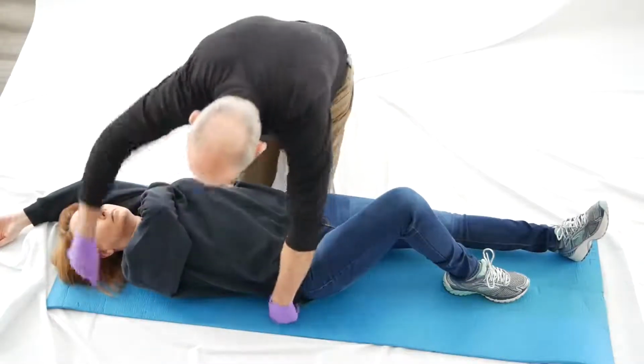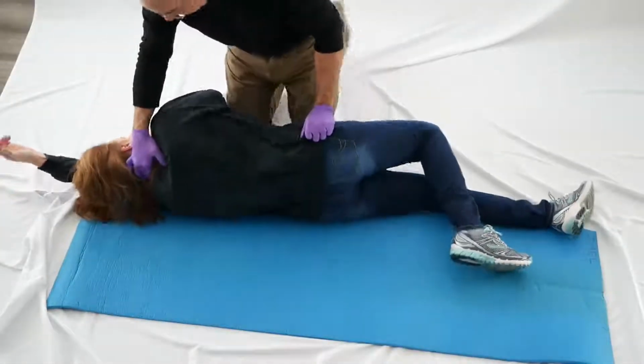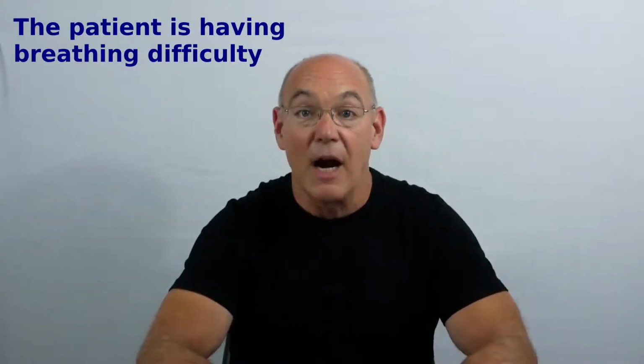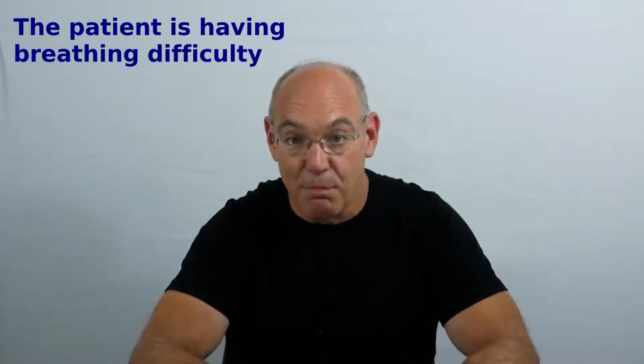So, let's discuss the 4 situations where we will roll the patient into the recovery position. Number 1, we find that there's liquid in the patient's airway. Number 2, the patient is nauseous and there is a potential the patient may vomit. 3, the patient is having breathing difficulty and the recovery position may be a potential position of comfort and ease the patient's breathing. And number 4, the patient is unresponsive and we have completed the primary and the secondary assessment. So let's start off with number 1.